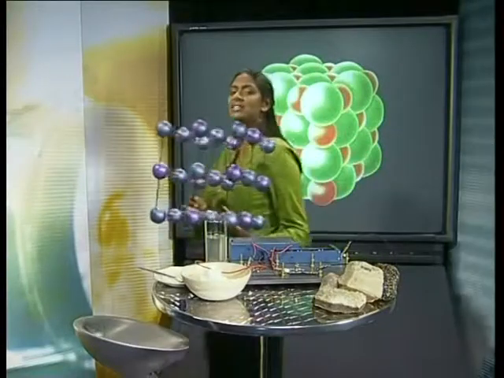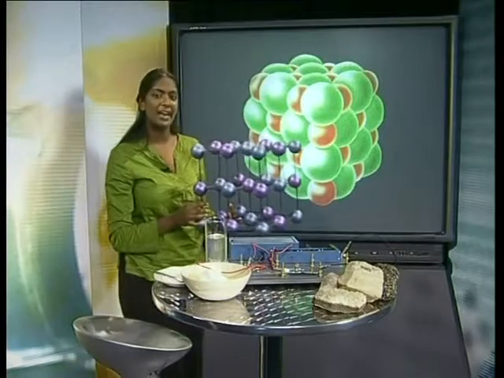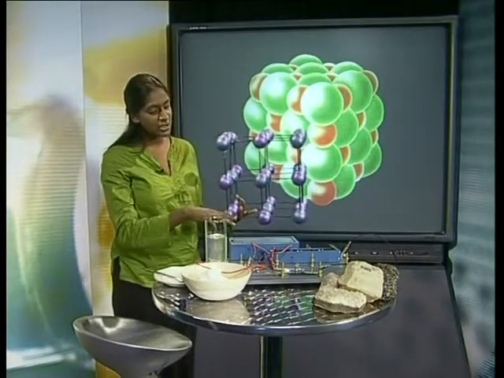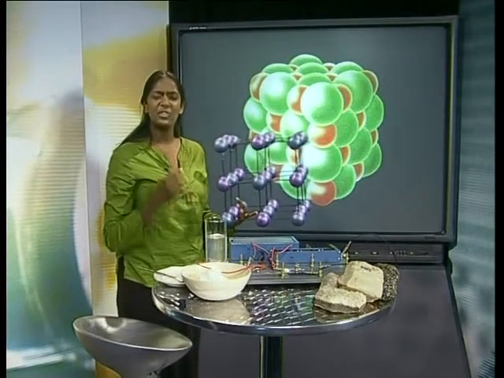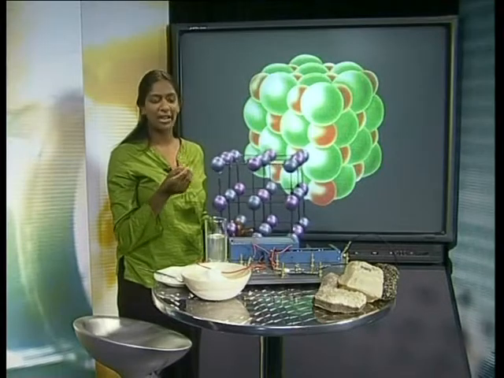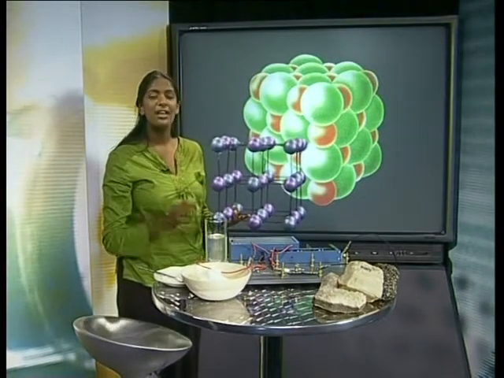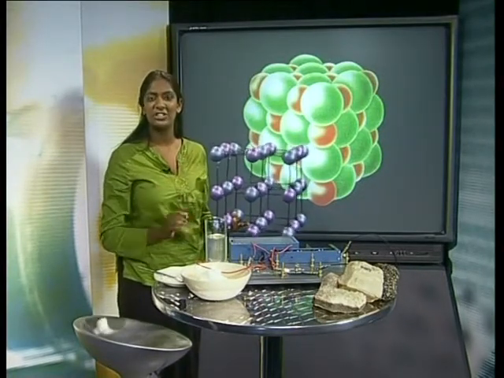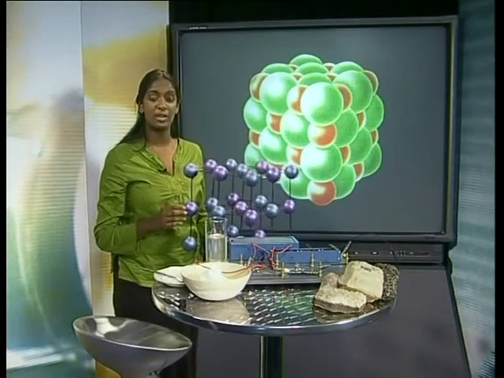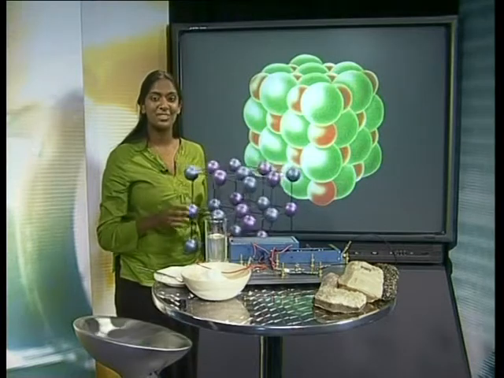Have a look at this model of a sodium chloride lattice. Can you see that all the ions are arranged in layers? If a strong force is applied to this crystal, it can easily crack along these lines. There are no particles to hold these parts together. If the applied force is bigger than the force of attraction, the crystal cracks.